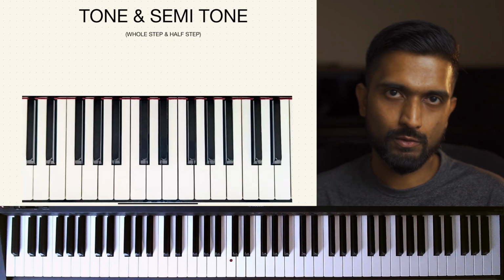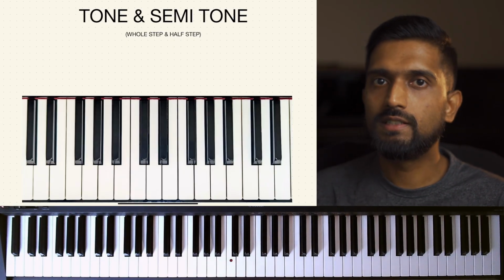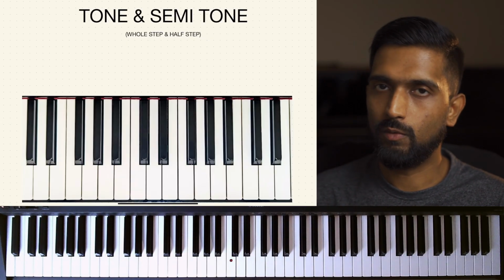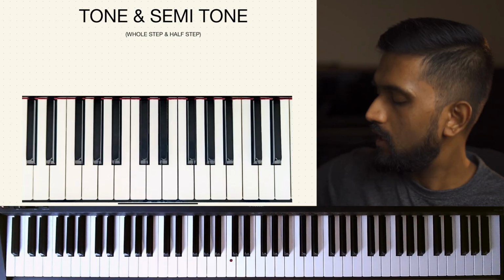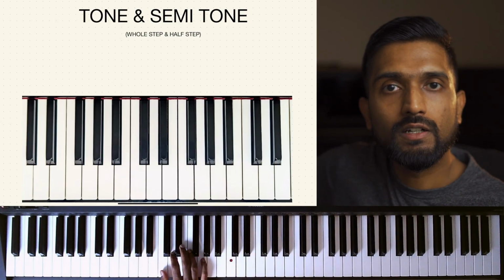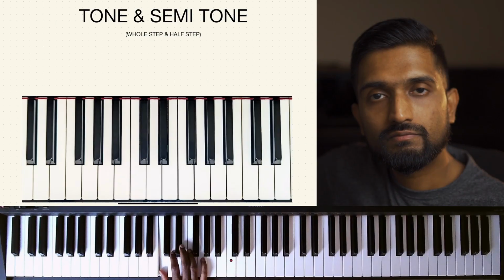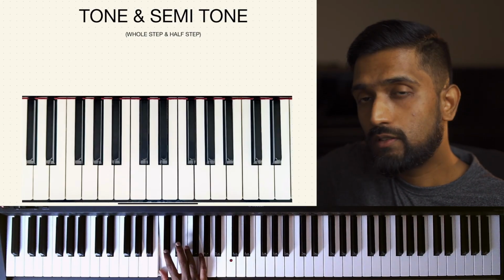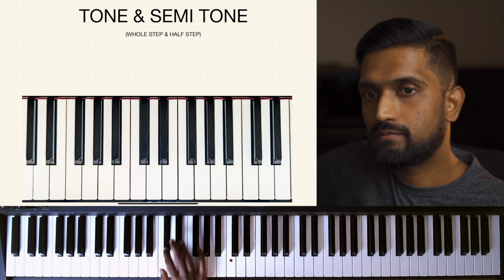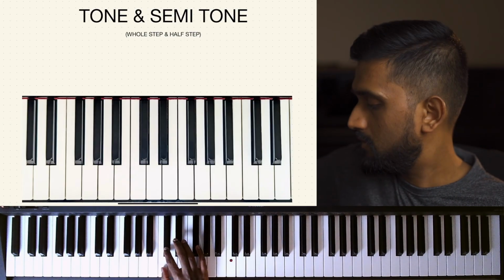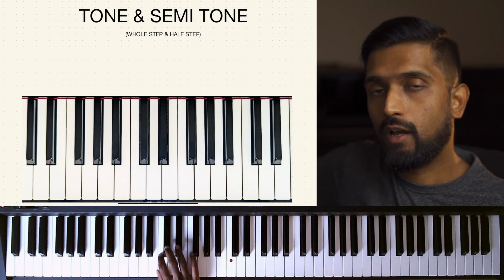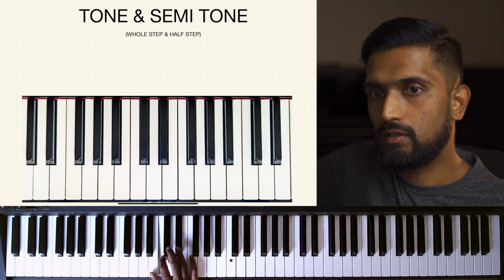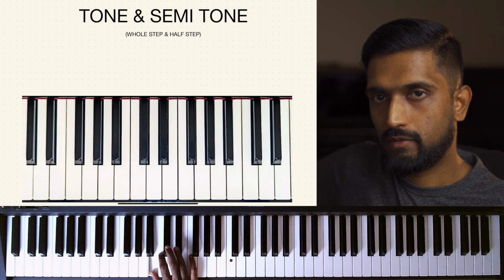So what is a semitone? A semitone is nothing but the distance between one key to the very next key, black or white. It doesn't matter. The color doesn't matter. So let's say I'm playing a note here, right? And a semitone is the very next key, the black key over here. So that's a semitone up. Now if I want to go a semitone below or down from this note, it'll be this, right?